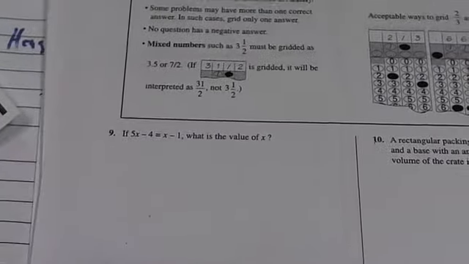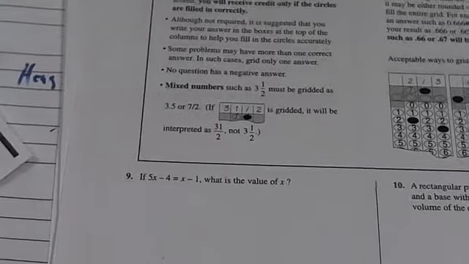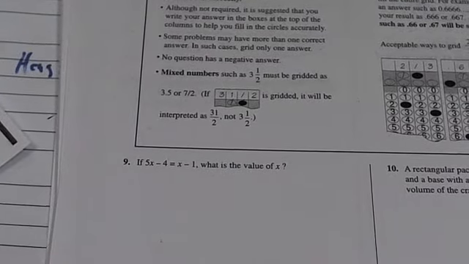Number 9. Alright, so remember when you do the free response, they also go from easy to hard. So number 9. If 5x minus 4 is equal to x minus 1, what is the value of x? So now we should set them equal to each other, like it is here.